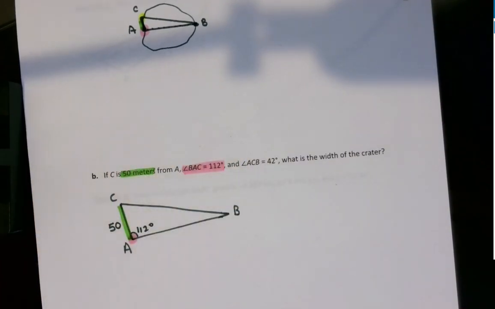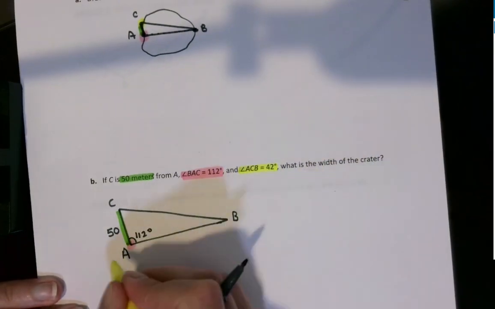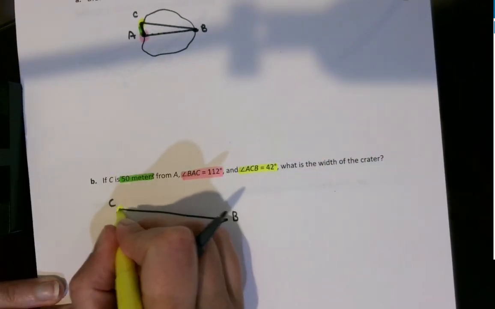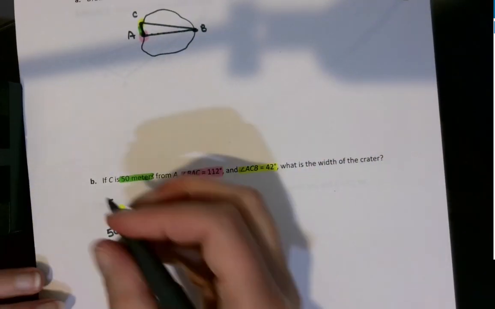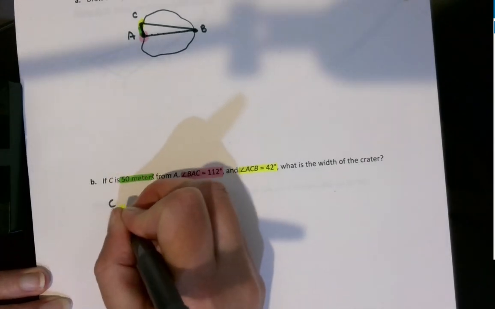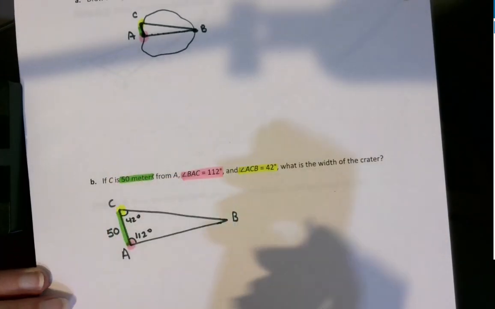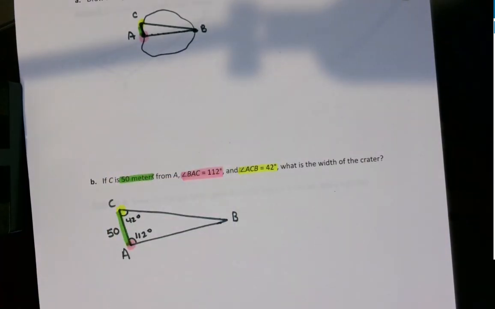And then I know that angle ACB, that's also known here as angle C, is 42 degrees. And my goal is, what is the width of the crater?